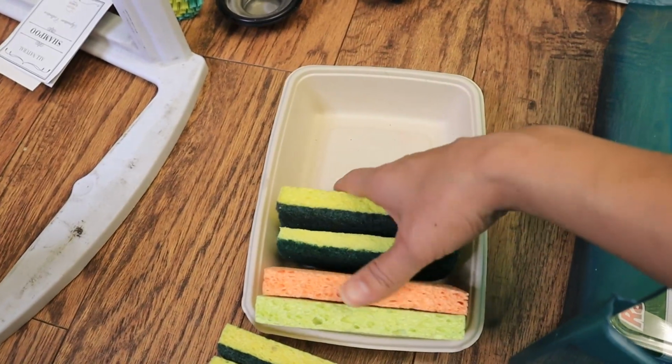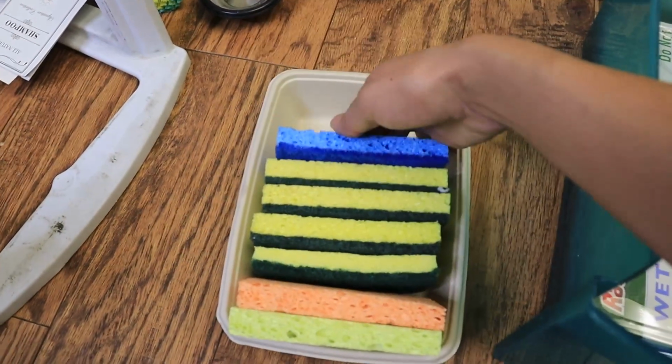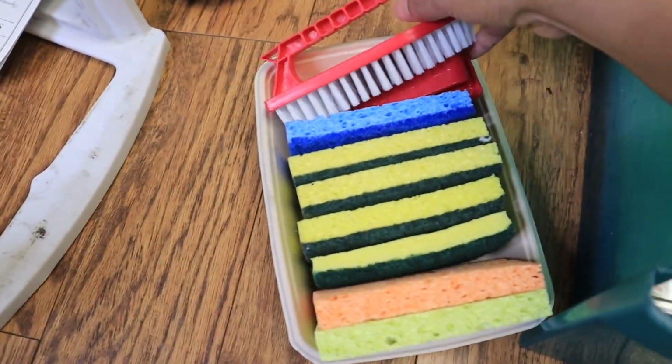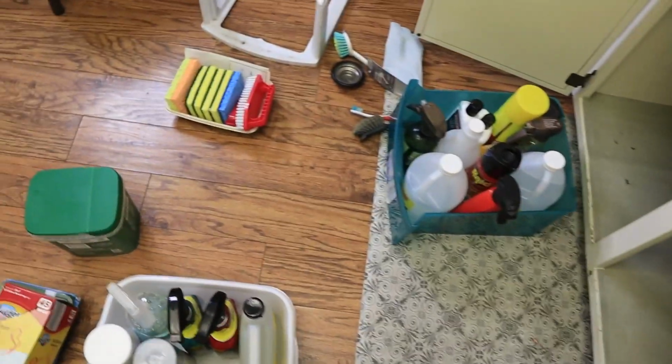And I also found this small tray in my pantry, so I decided to use it to group all of my unused clean sponges and any other brushes so that they are all in one same space, consolidated. And here's how the categories are looking for me.